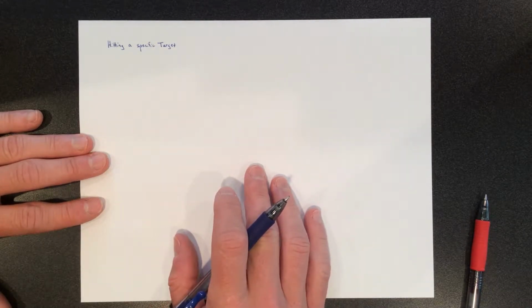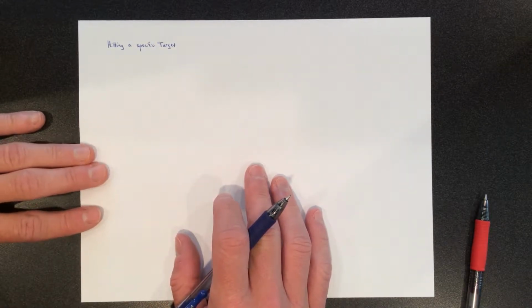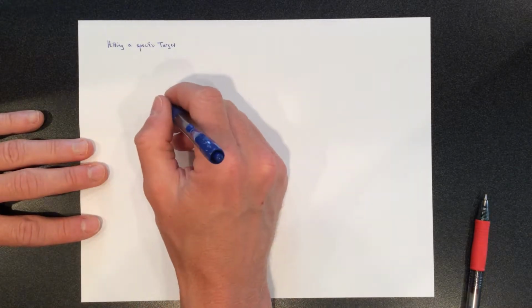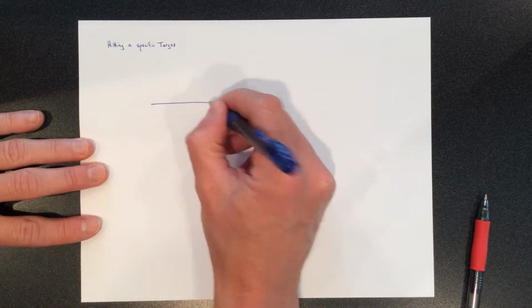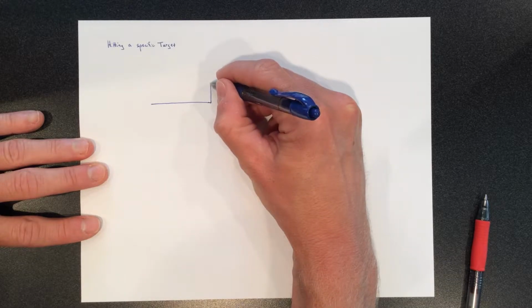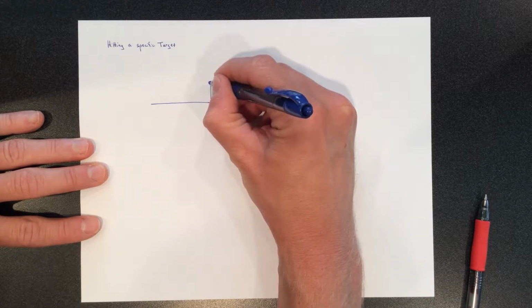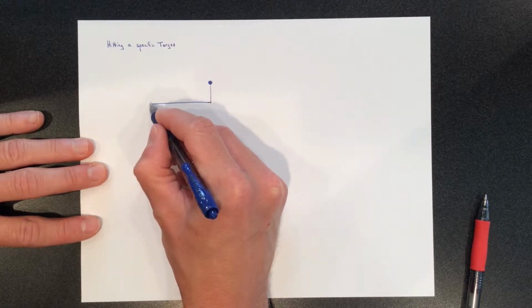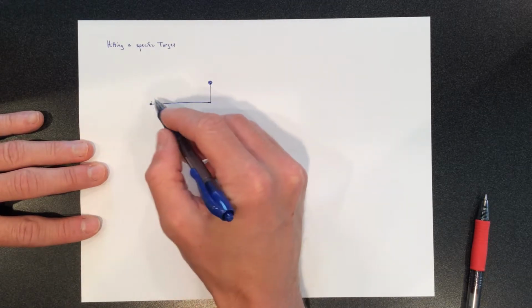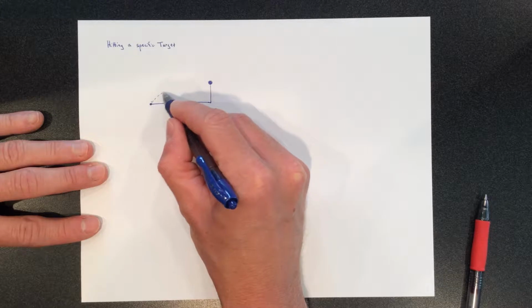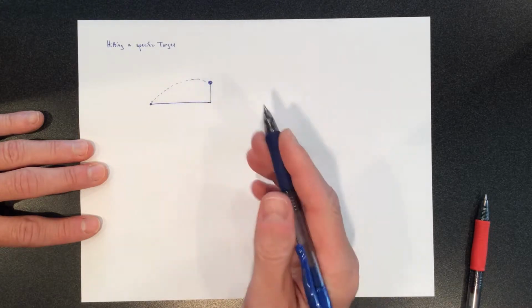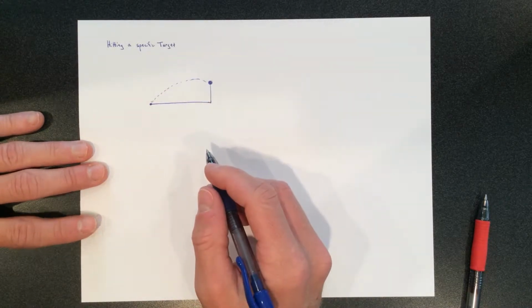So let's say we want to hit a specific target in projectile motion. We can be on the ground and the target can be in the air. So here's our target, and we want to launch something from the ground at a specific speed and angle such that, boom, we hit it. Okay, so how do we figure that out?